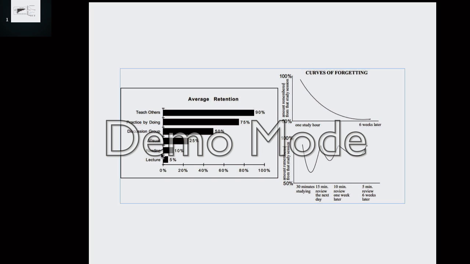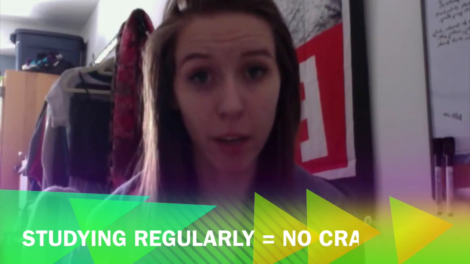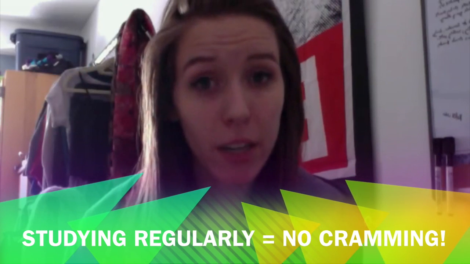Reading and lecture. By the way, this reading right here is just reading, not doing the full reading that I talked about. When you do reading and what I talked about, then you're practicing by doing, which is 70% retention. So the gist of that was that you need to study regularly if you don't want the stress of cramming, like for your final exams or even just regular exams. Just do it regularly. Honestly, it takes less time to do it regularly.